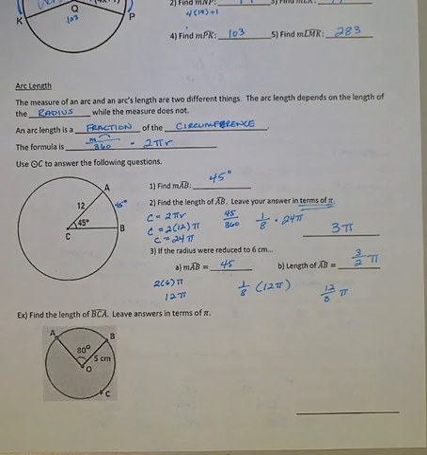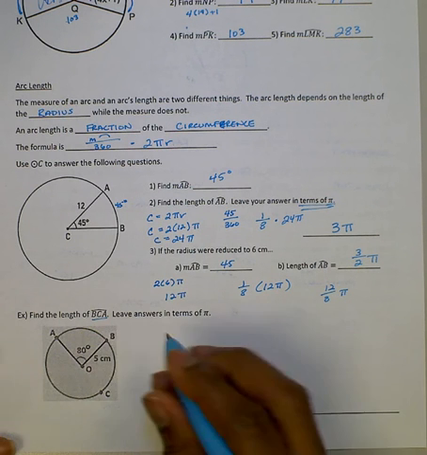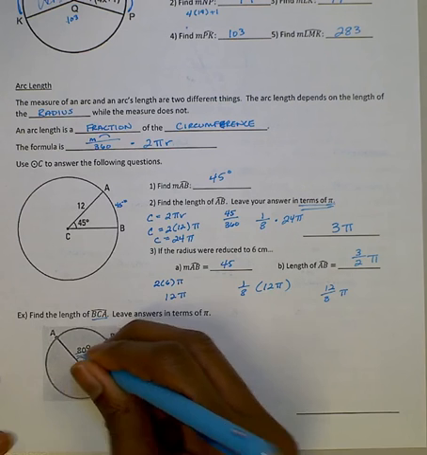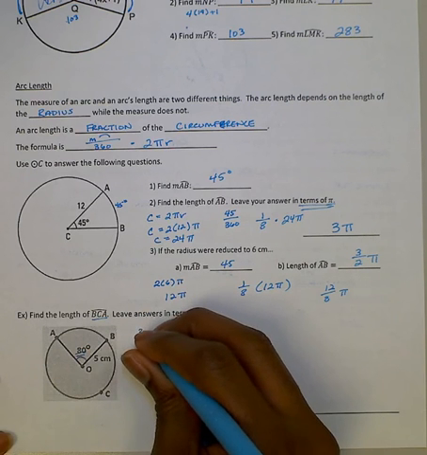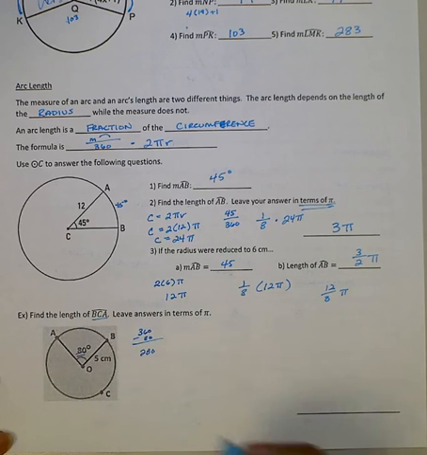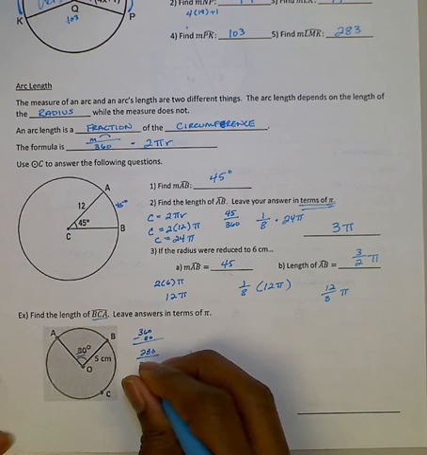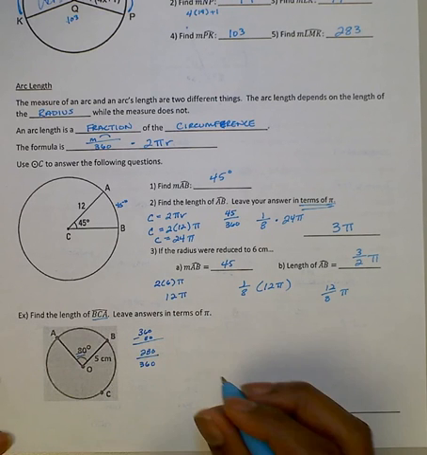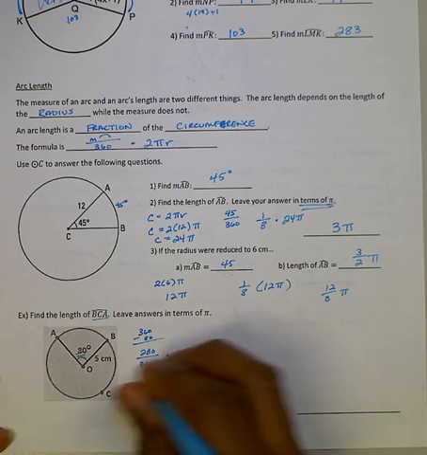Final question says find the length of arc BCA. Again, 3 letters, we know it's going to be bigger than 180. For BCA, they told us that this piece was 80. So BCA will be 360 minus 80, which is 280. We'll use that for our formula. The measure of our arc is 280 over 360. That gives us the fraction of the circle that we're using. And then 2 times pi times r, our radius being 5.